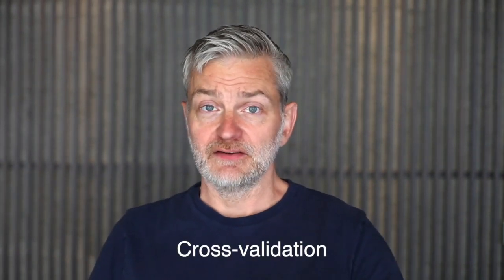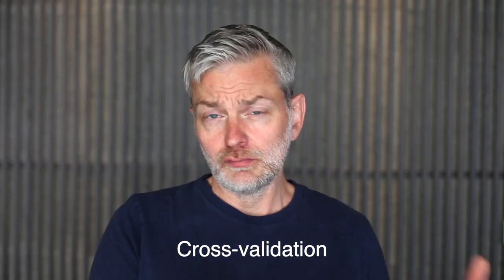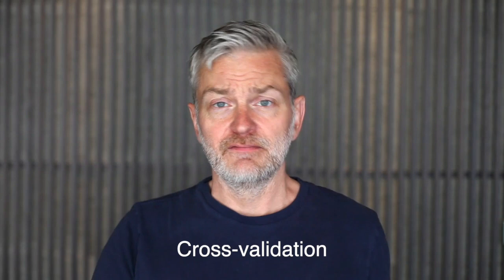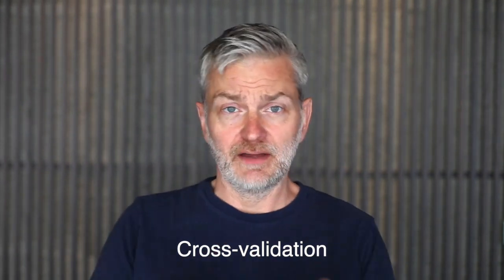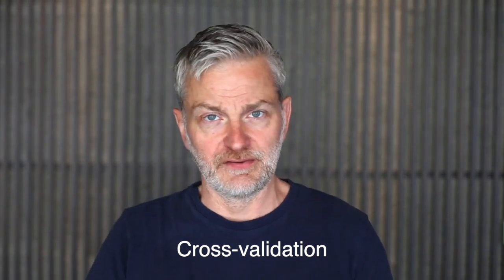If you really don't have enough data to support a separate validation set, you can do something called cross-validation, where you divide up the training set into chunks, you train on all but one of those chunks, and then you validate against the other, and you do that for all the different chunks in turn. Then you average over the results.